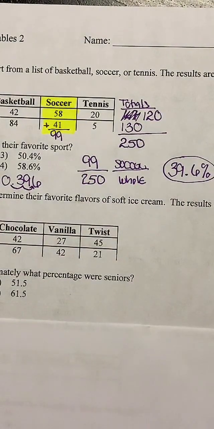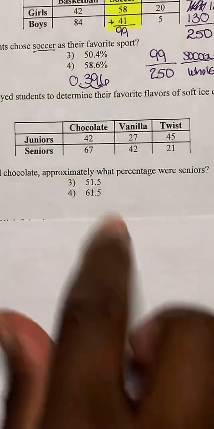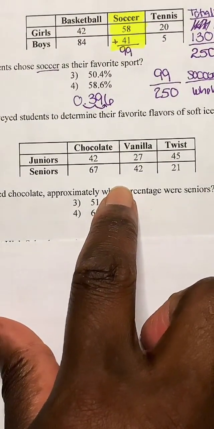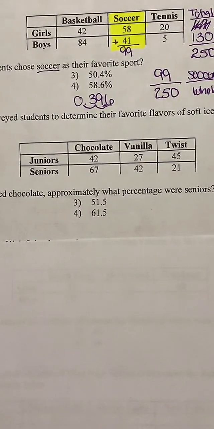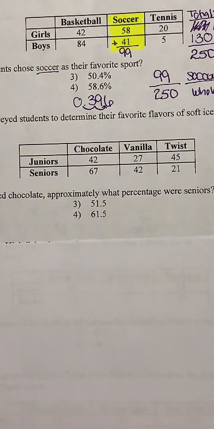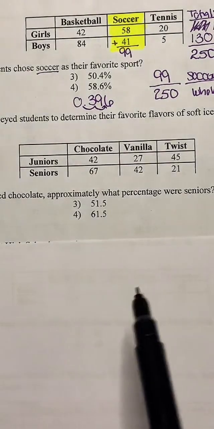All right. So let's try another one. Okay, so here is the chart, and this is what's happening. Mrs. Smith's math class surveyed students to determine their favorite flavor of soft ice cream. Their results are in the table.